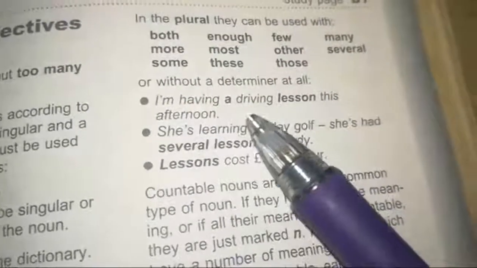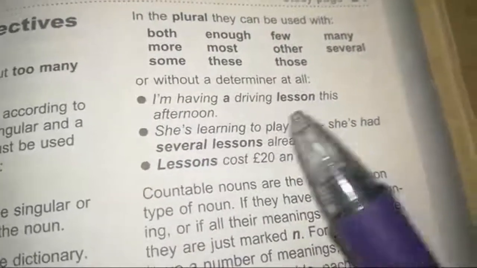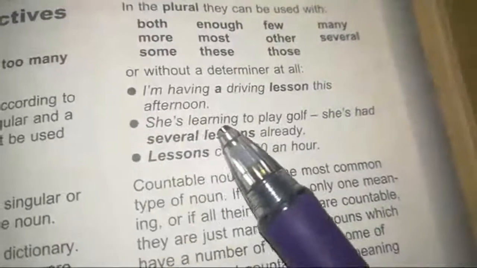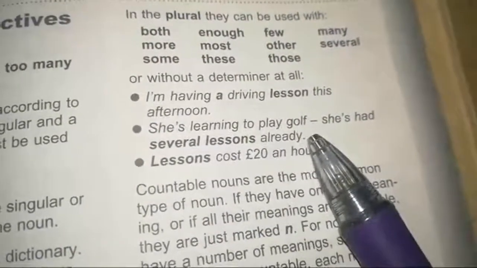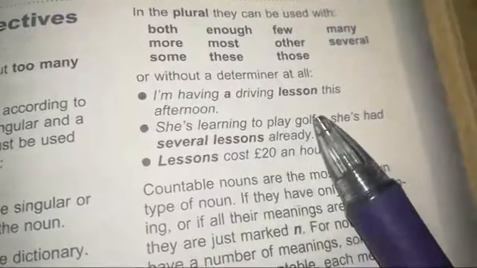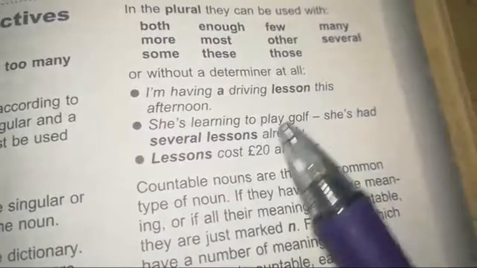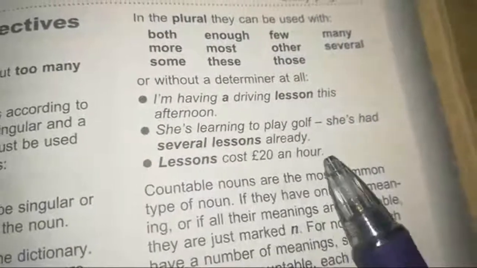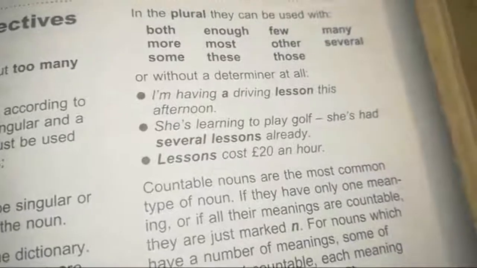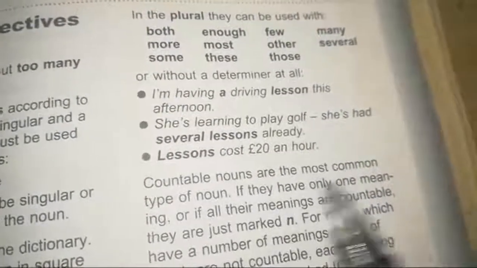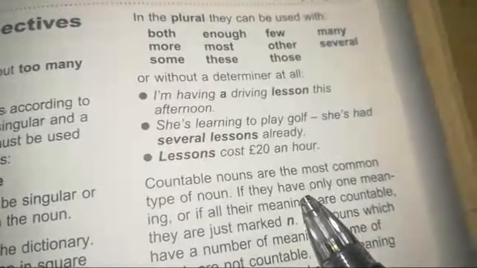I am having a driving lesson this afternoon. She's learning to play golf. She's had several lessons already. Her lessons cost $20 an hour. Countable nouns are the most common type of noun.